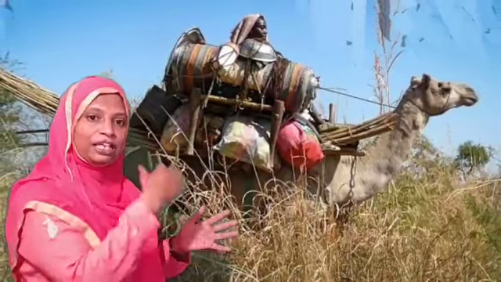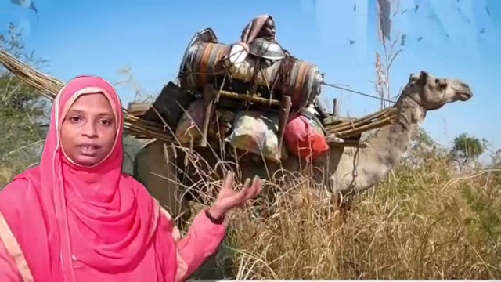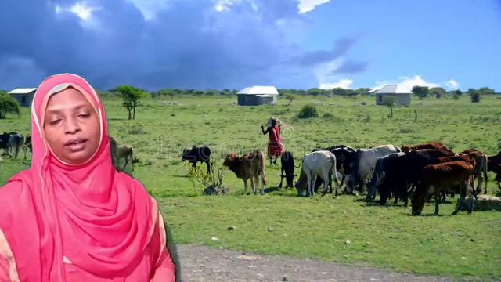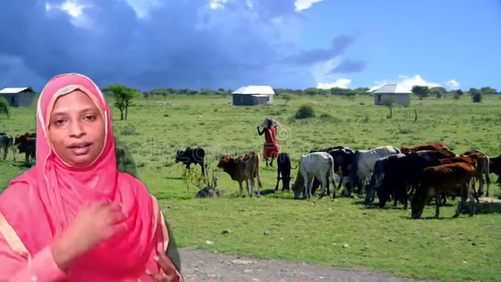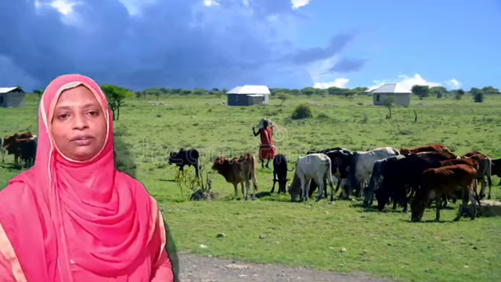They are moving from place to place according to season or climatic condition. Whenever the grazing land or the fodder for their animals is finished in one locality, they will move along with their animals to another common area where enough grazing land is available.